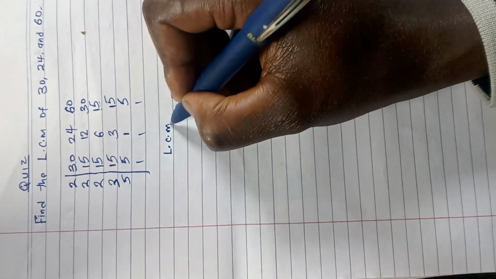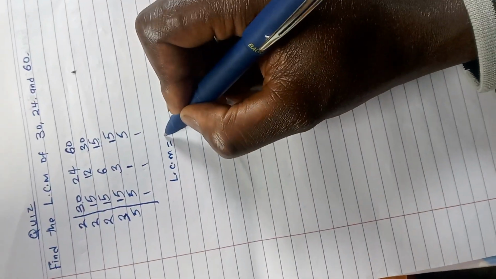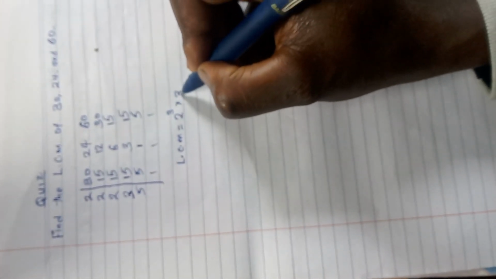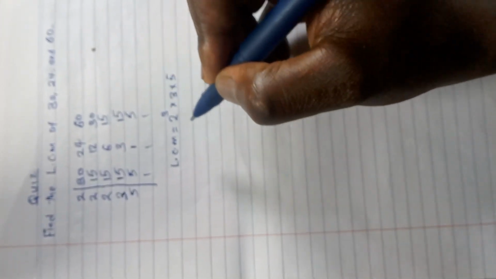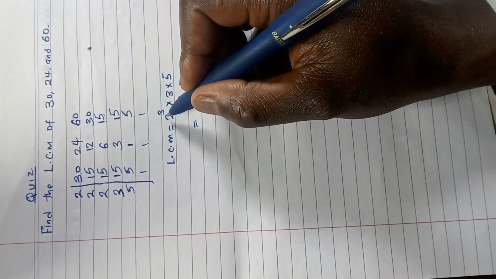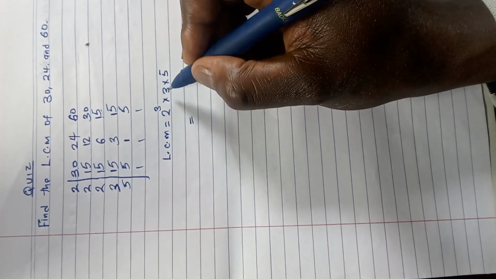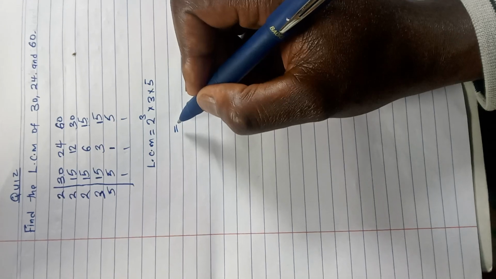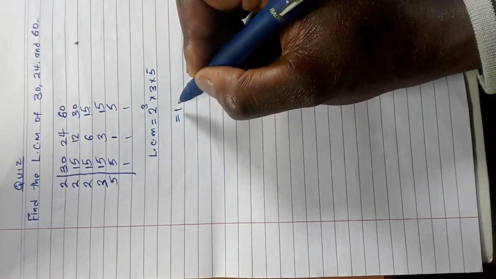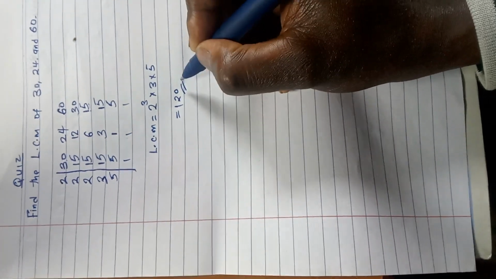Therefore, the LCM is equal to 2 cubed multiplied by 3 multiplied by 5. 2 to the power 3 is 8, and 8 times 3 is 24. 24 multiplied by 5 is equivalent to 120.